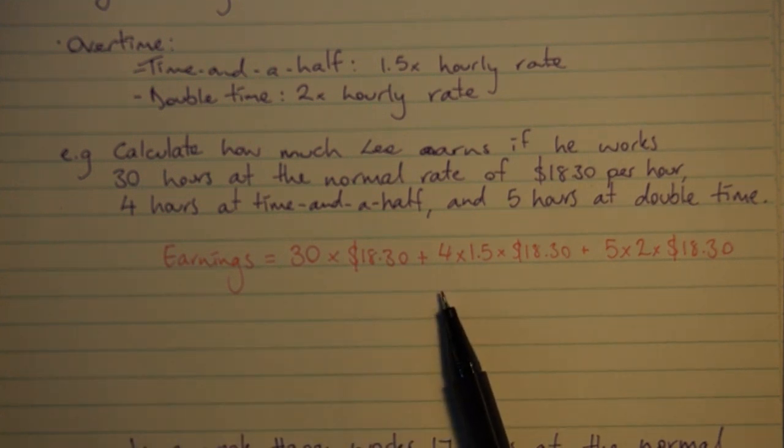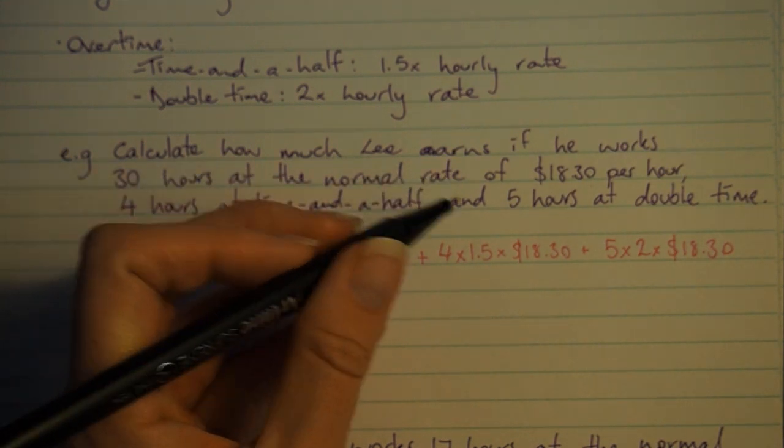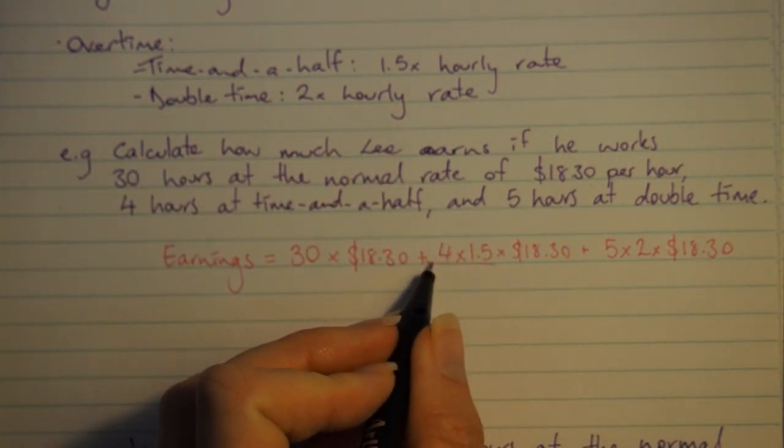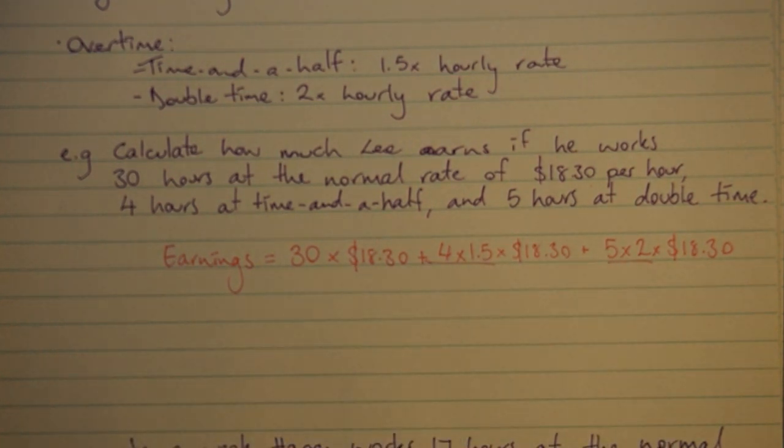Don't do any less than this, okay? Even when you start to simplify this, I just wouldn't suggest it. You want to make sure that you make it really, really clear where your values are actually coming from, because if you do happen to make a silly mistake, and it happens to everyone, you want your marker to see that you actually do know what you're talking about.